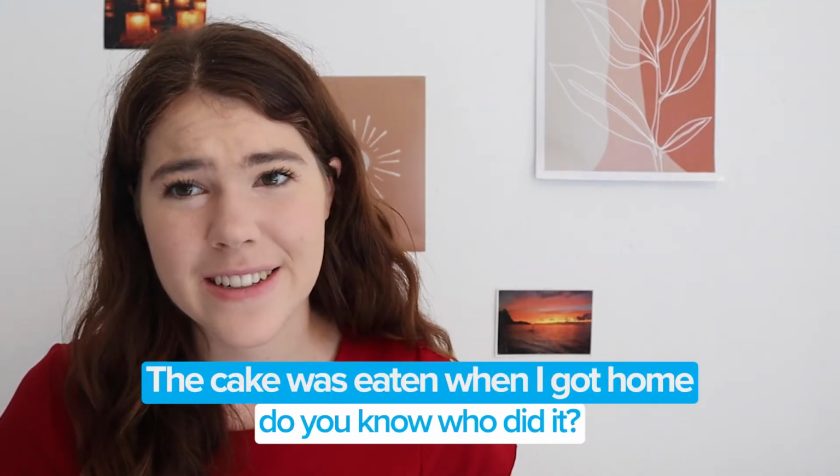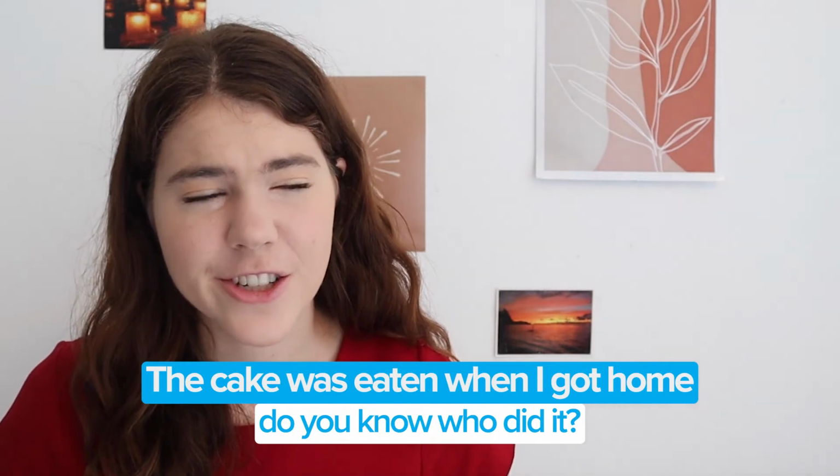You can also use the passive voice to try to figure out the subject of a sentence. For example, you could say something like this: "The cake was eaten when I got home." Do you know who did it? You're trying to figure out who performed the action, which is why you're using the passive voice.